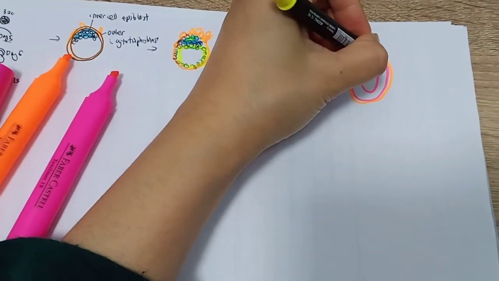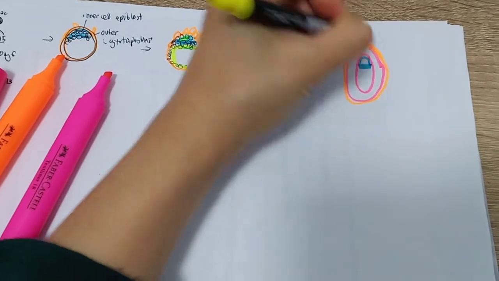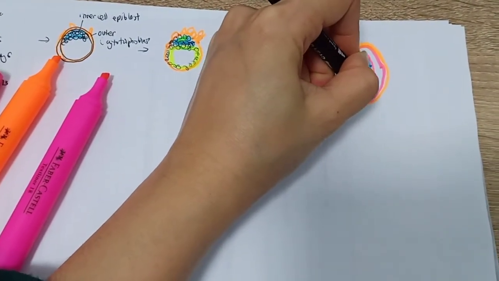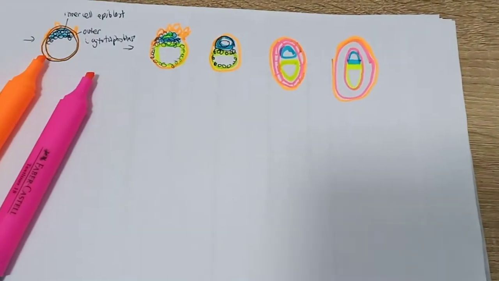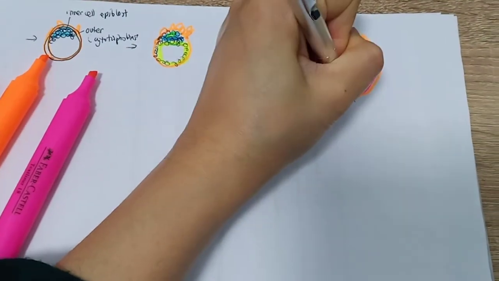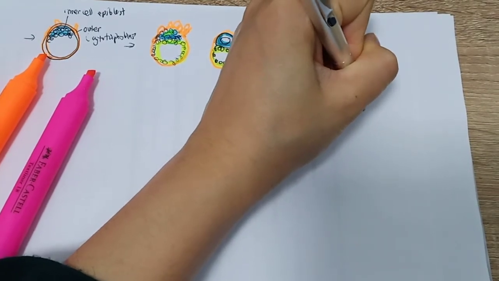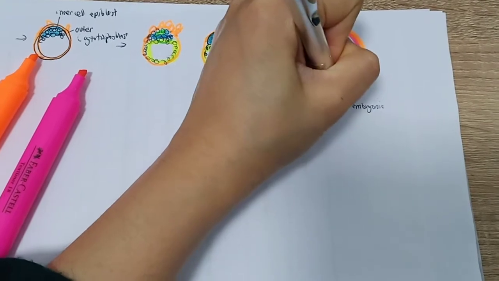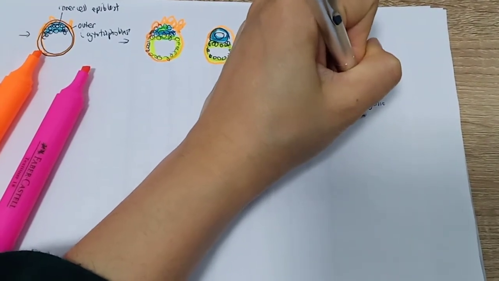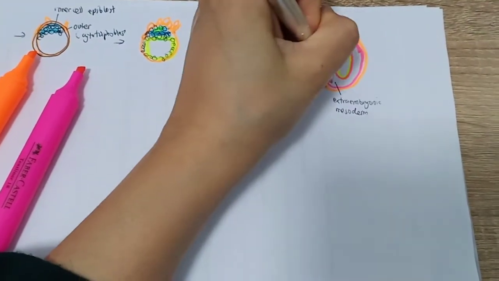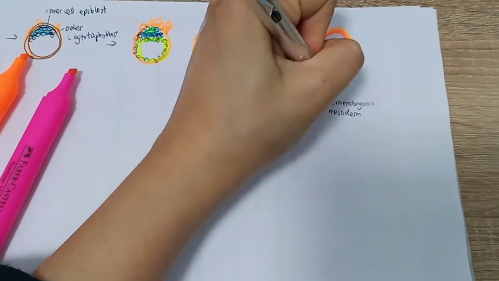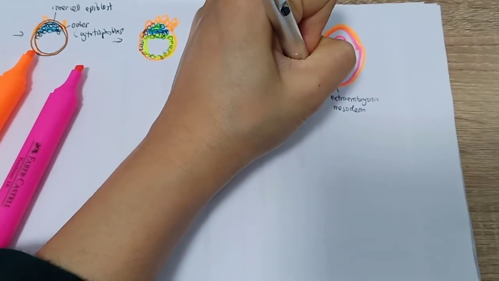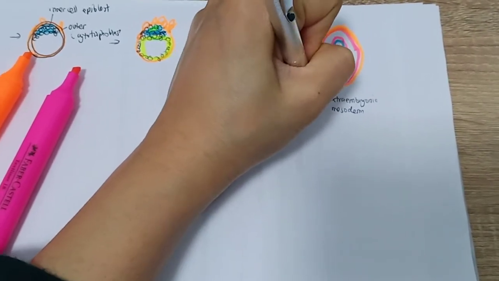So we have here the amnion, the epiblast, the hypoblast, and also the yolk sac. This structure is called the extraembryonic mesoderm, and this is the extraembryonic coelom, or cavity.